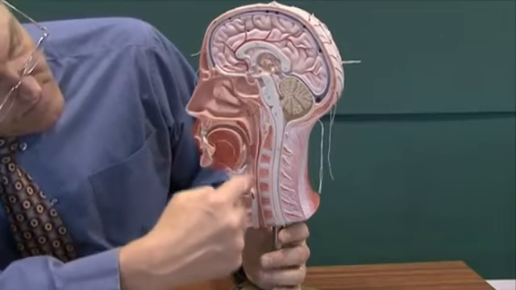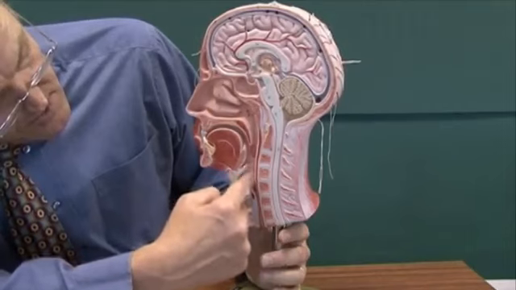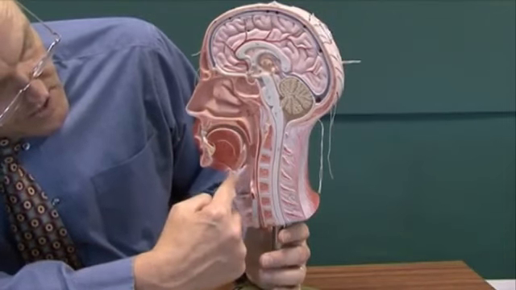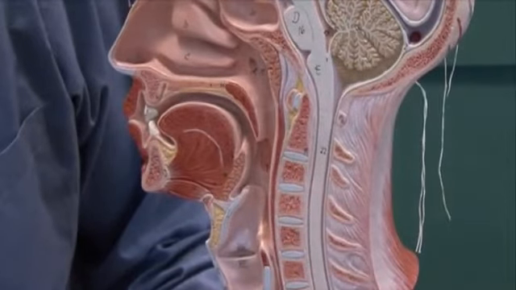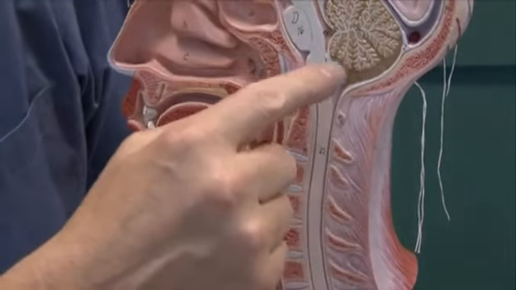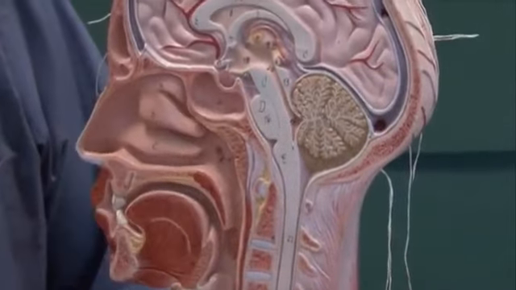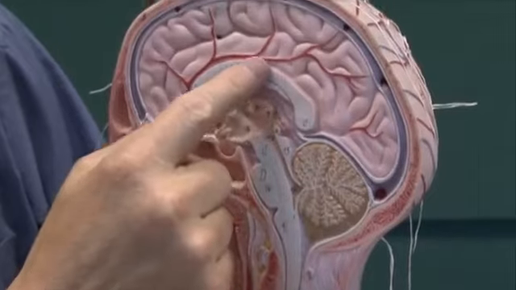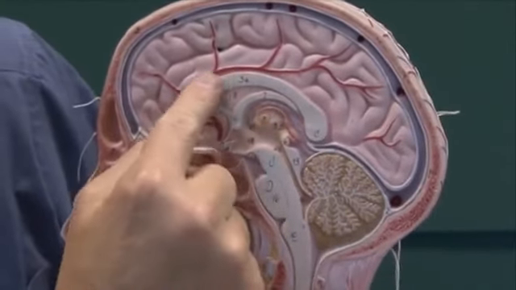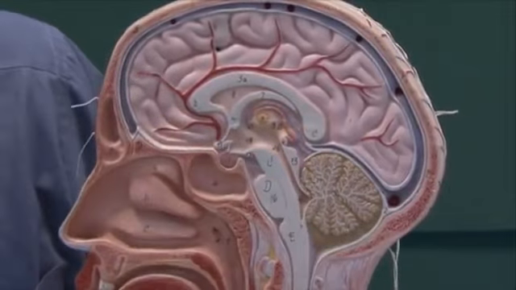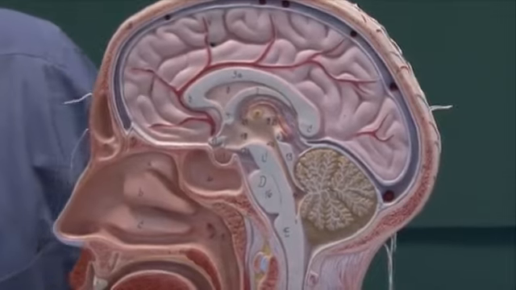nasopharynx, oropharynx, laryngopharynx further down. This will be the epiglottis here, and the trachea. And we notice that we see the cerebrum up here. And this white area here is called the corpus callosum. And that actually contains connecting fibres that join the right and the left cerebral hemispheres together.